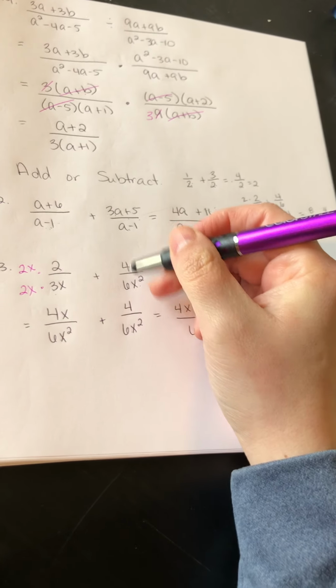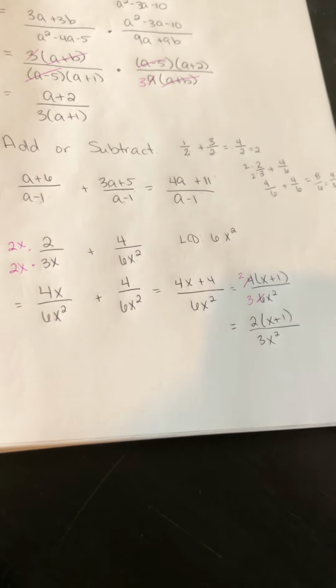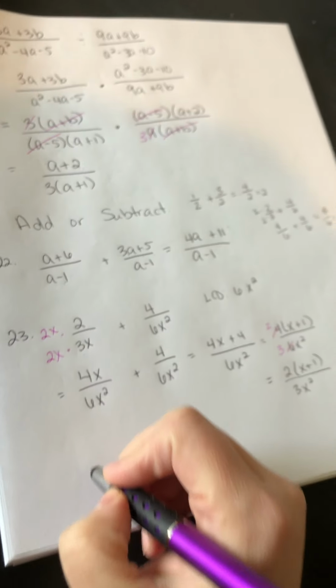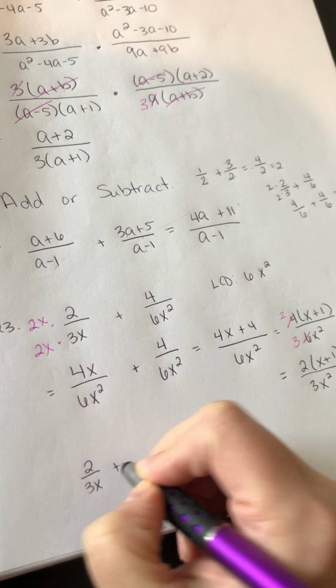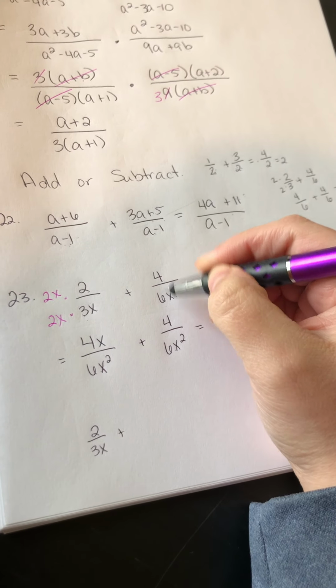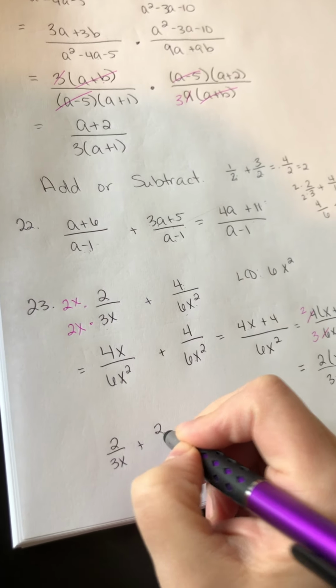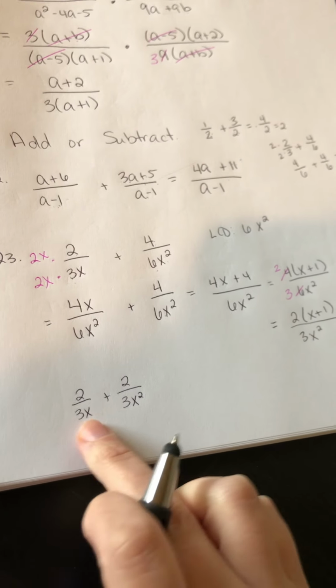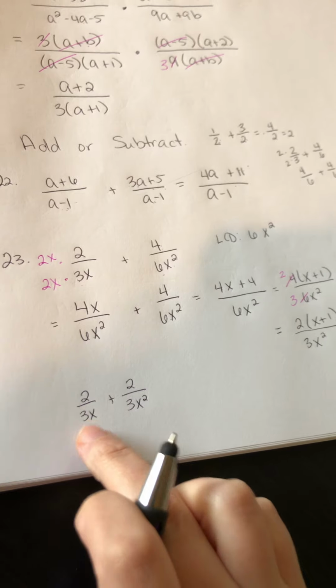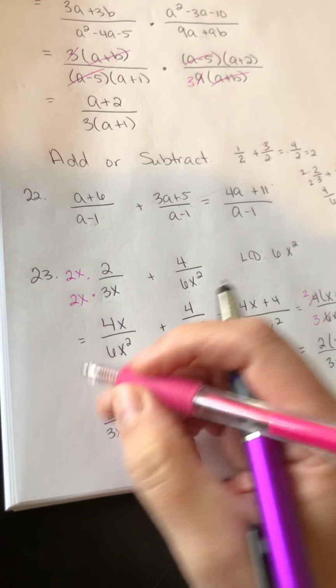So if you would have reduced here to start with, let's do it down here, you would get the same answer. If you reduce this to begin with, 4 over 6 is 2/3, so 2 over 3x squared. Well then, they both have a 3, so I don't have to worry about that. I just need to turn x into x squared by multiplying by x.